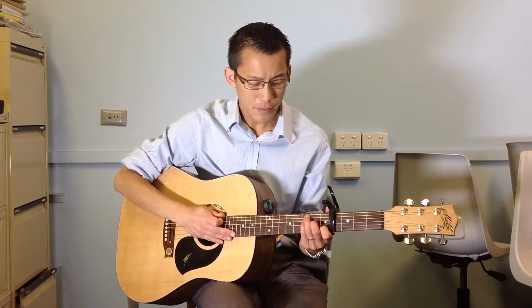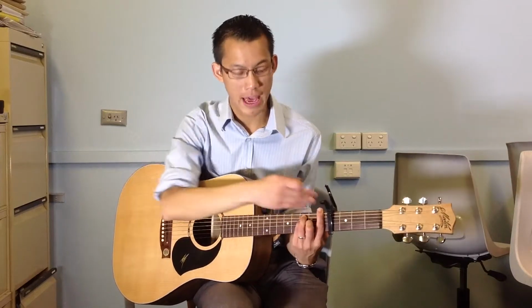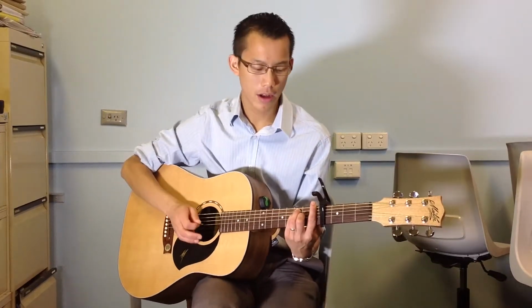Okay. Now, a couple of things there. Firstly, the F, because you're going to have to be changing from that F to the C quite quickly, and there's a lot of fingers to move. So you might be having difficulty with bar chords at the moment. You can still play the song quite well if you play, instead of a full F major, what we call an F major 7.